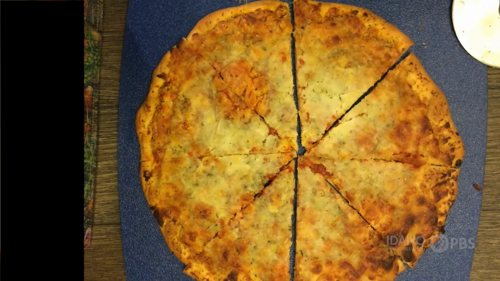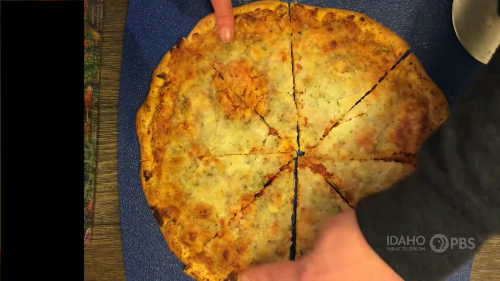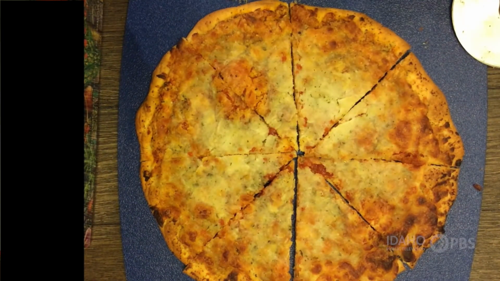Right, let's take a look at our pizza. I have 1, 2, 3, 4, 5, 6, 7, 8 equal partitions.